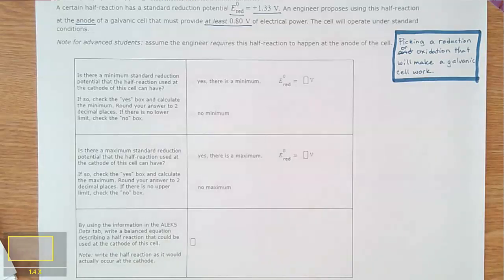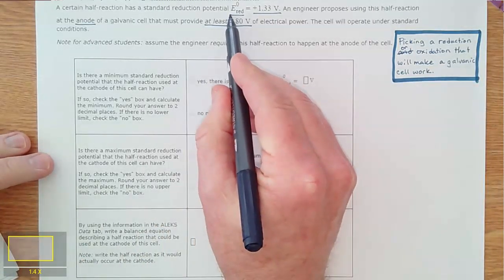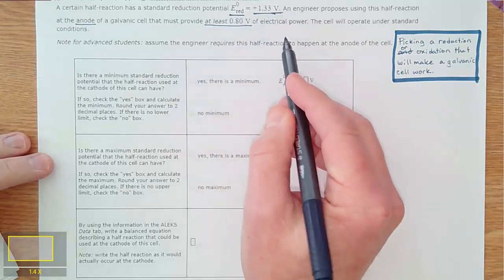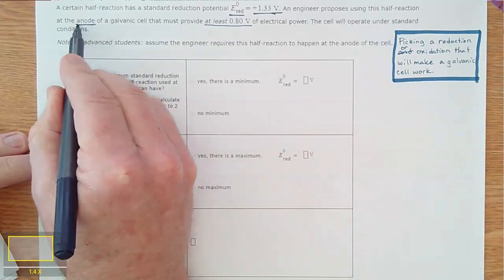Hey, what's up, folks? This topic from Alex asks us to pick a reduction or an oxidation half reaction that will make a particular galvanic cell work. Now, Alex is going to set up the parameters for the galvanic cell, and it's going to give you one of the half reactions. In this case, we've been given a reduction potential for a half reaction that happens at the anode.